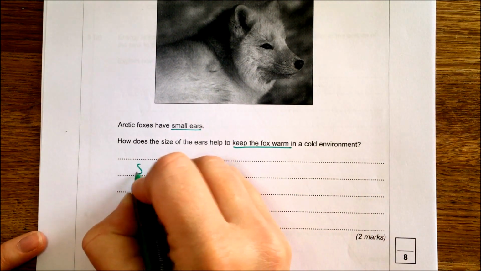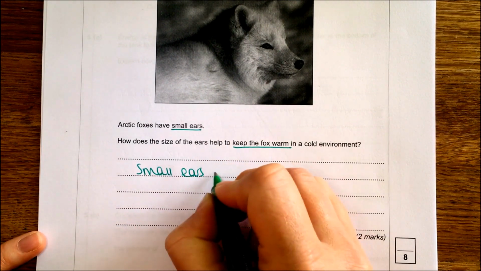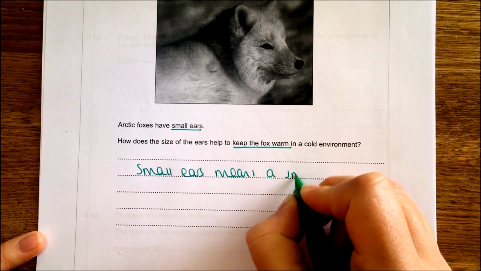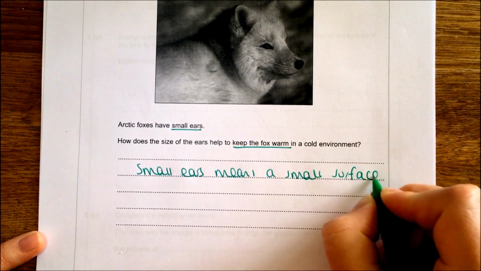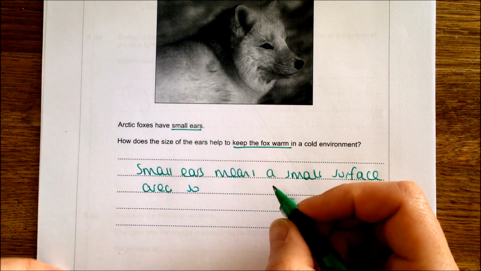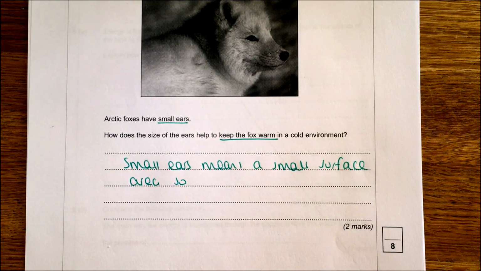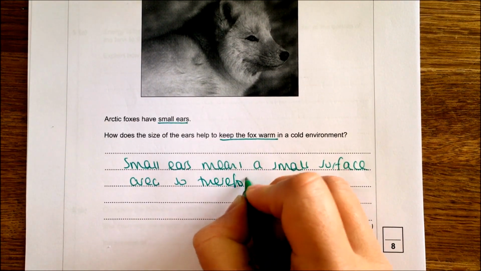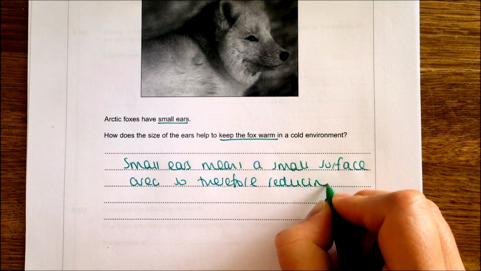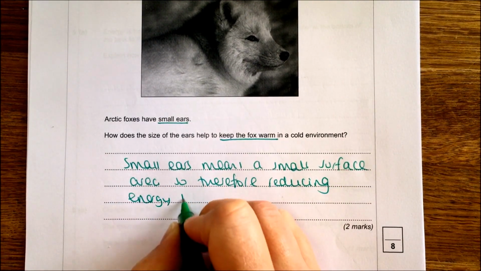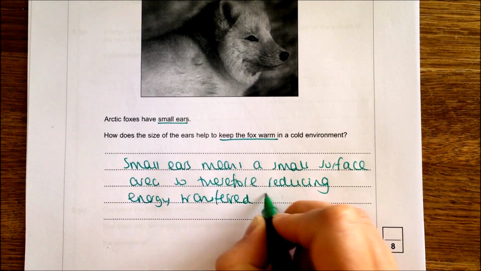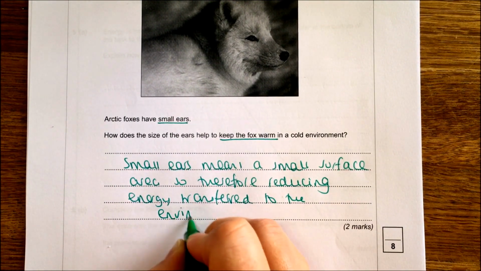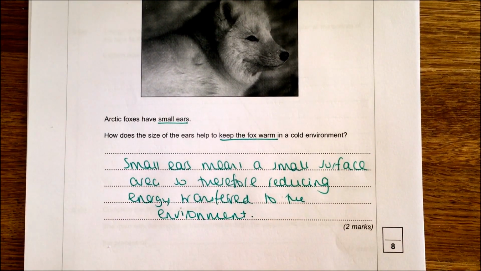So the fact they have small ears means a small surface area. So what we're going to do is reduce the amount of energy transferred from the fox to the outside. So we can say, therefore, reducing energy transferred to the environment. Okay, so we talked about small surface area and transfer of energy. Right, on to question 5.